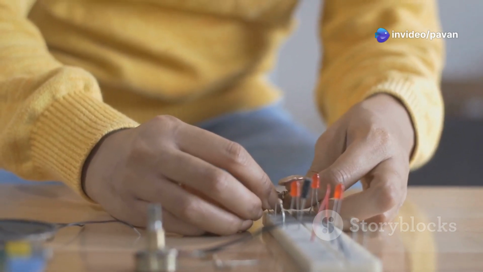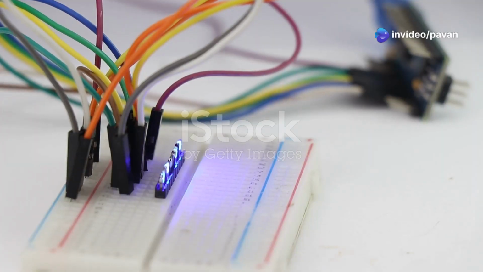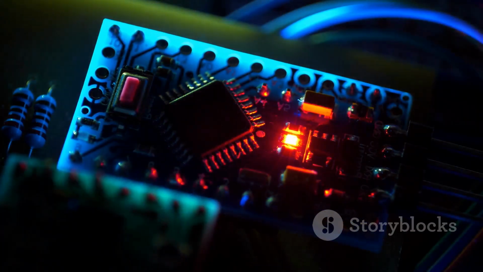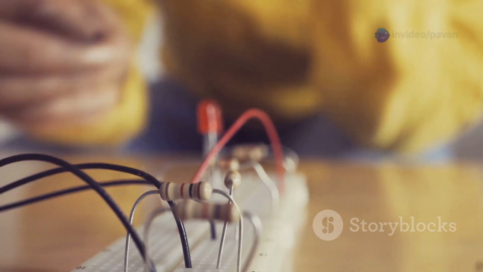We will build a simple circuit. This circuit lights an LED. We use a transistor. It acts like an electronic switch. A small current controls this switch. This turns the LED on or off. It is a fun first project.